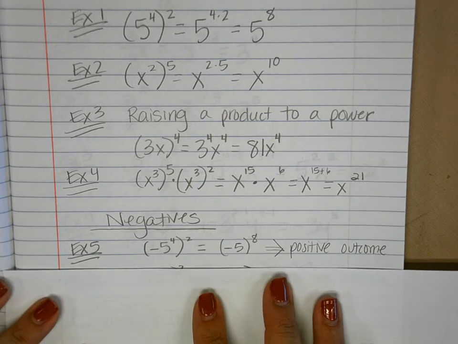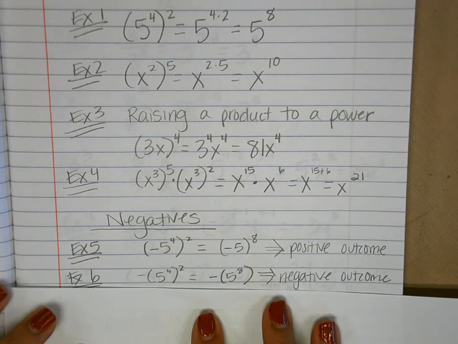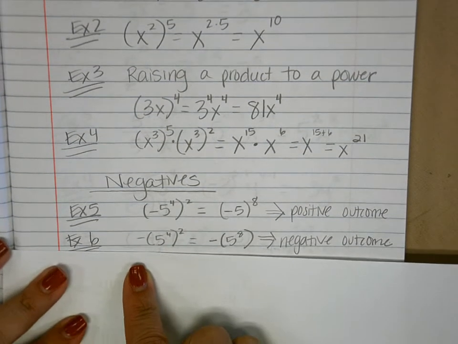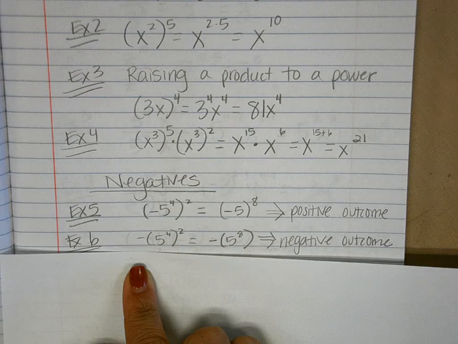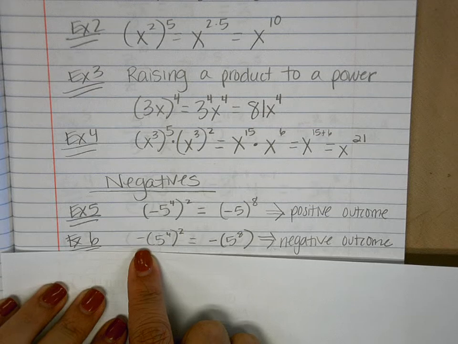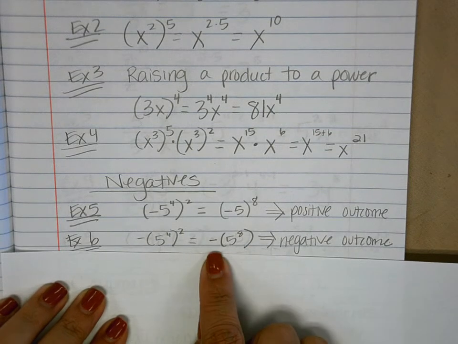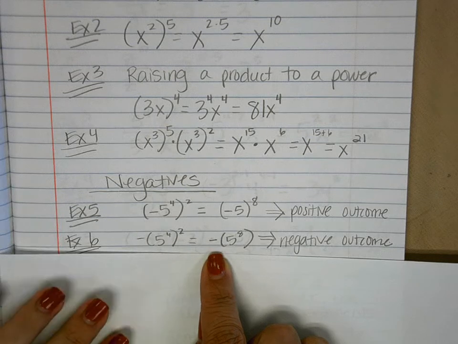If I put the negative on the outside of the parentheses, see the negative out here? Remember that one where I did -1? I wrote in the -1 so you could see it a couple days ago. So if the negative's on the outside, you still do the 5 to the 8th, but you add the negative at the end, or multiply it at the end, okay?